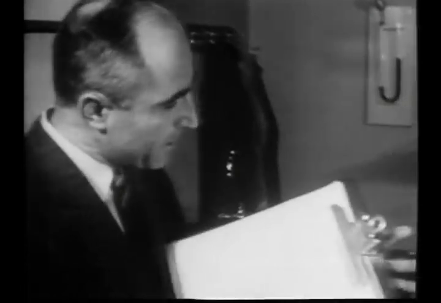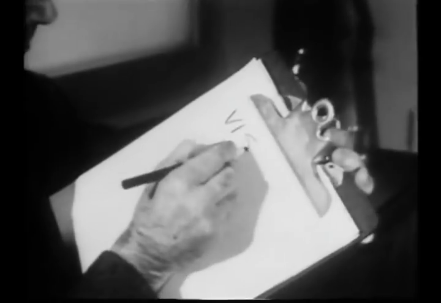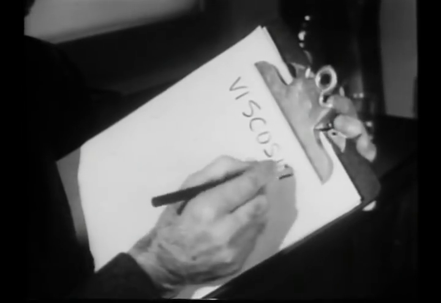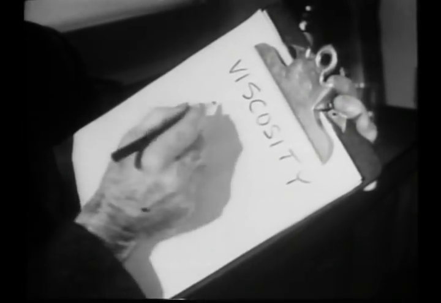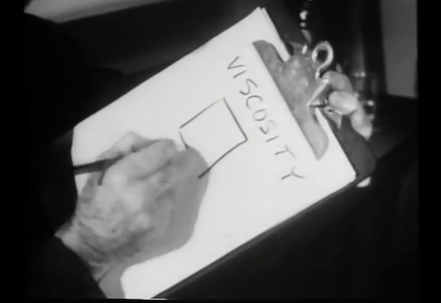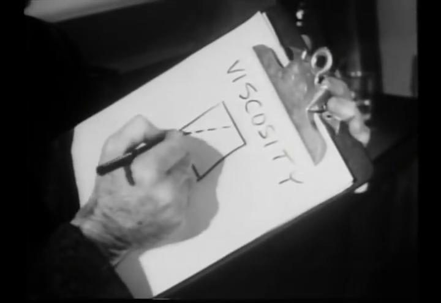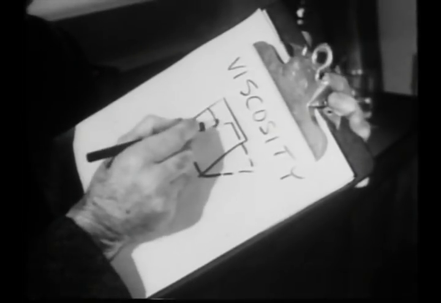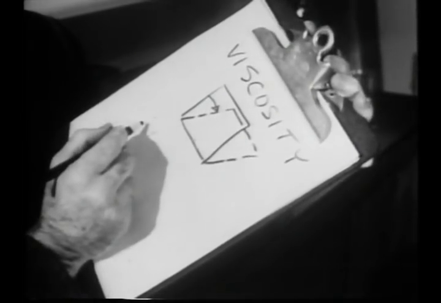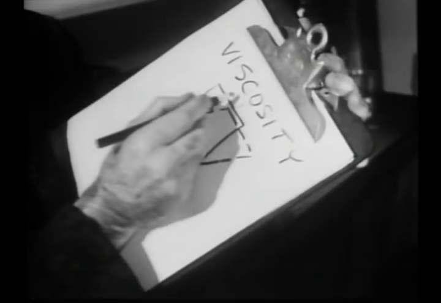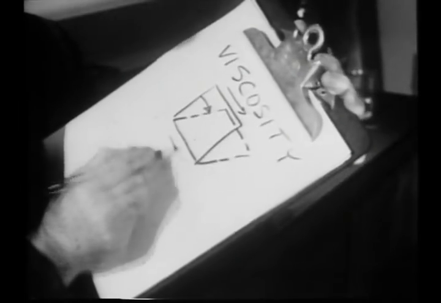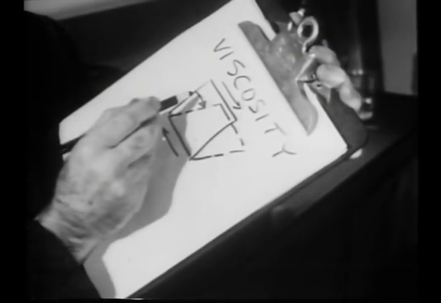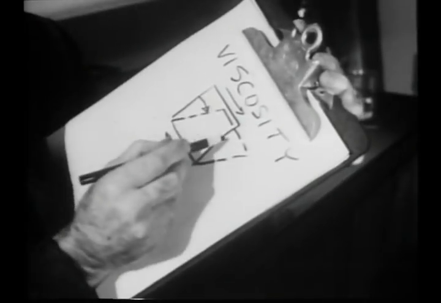To be more precise about viscosity, suppose that an initially square piece of fluid undergoes a certain amount of shear deformation, as measured by this angle. Then the viscous resistance appears in the form of tangential or shear stresses required to produce this shear deformation at a certain rate.